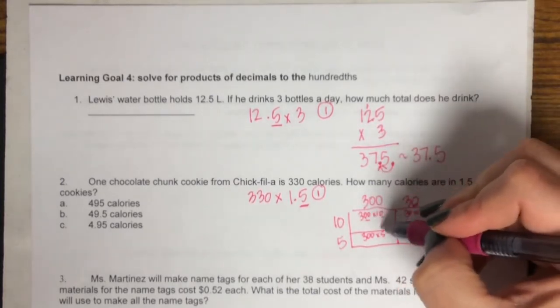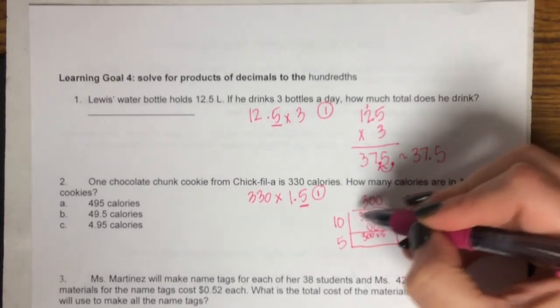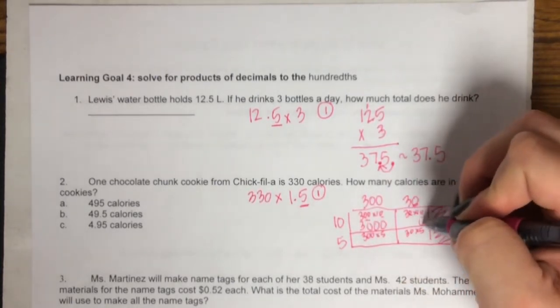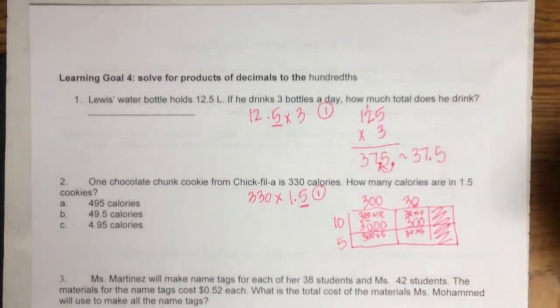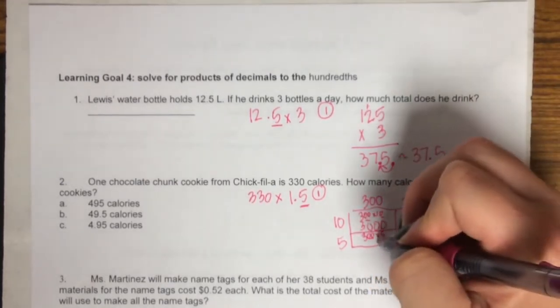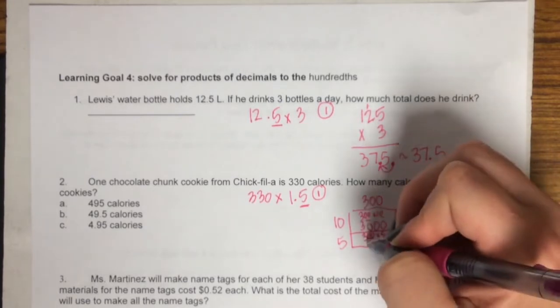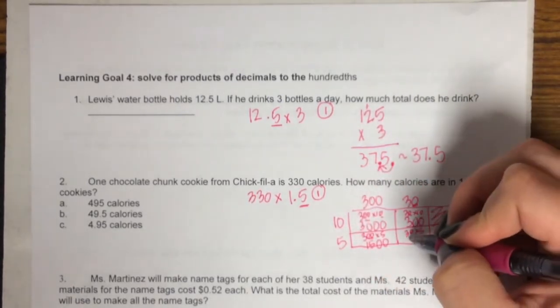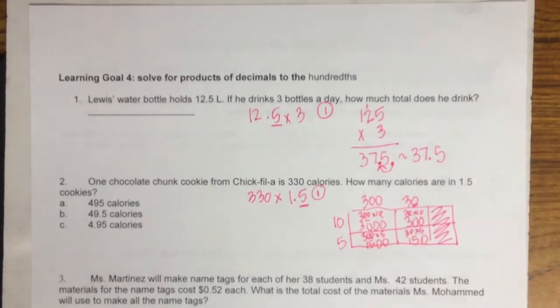So I see that I need 3 zeros, and 1 times 3 is 3. In this case, I have 2 zeros, and 1 times 3 again is 3. 2 zeros, and 5 times 3 is 15, and 1 zero. 3 times 5 is 15.